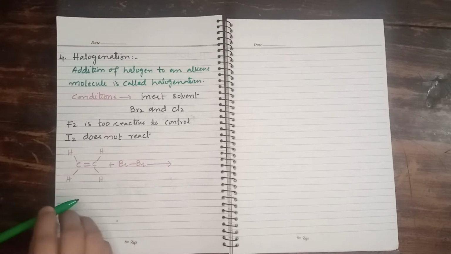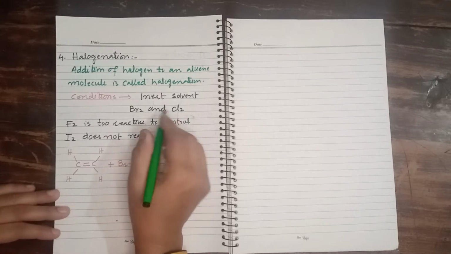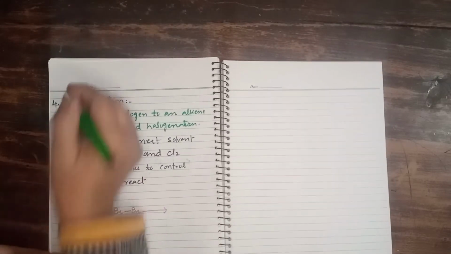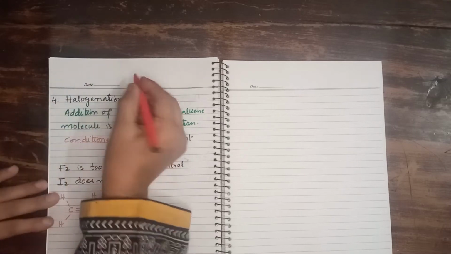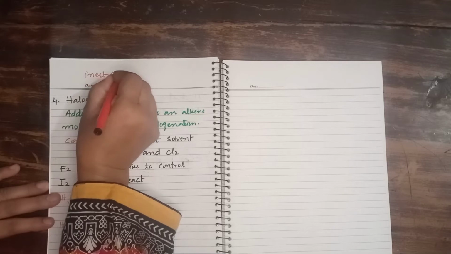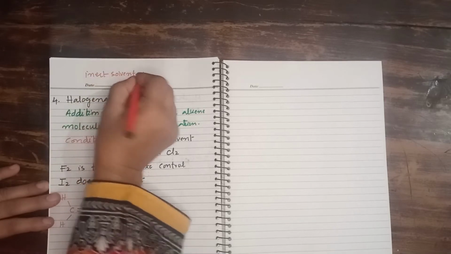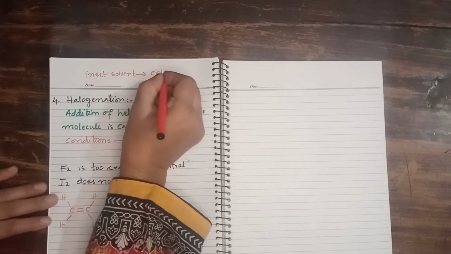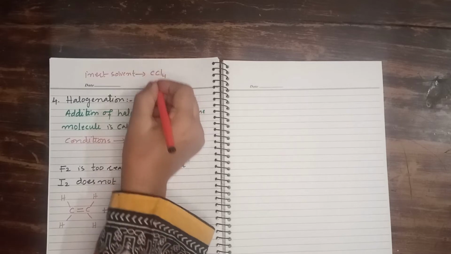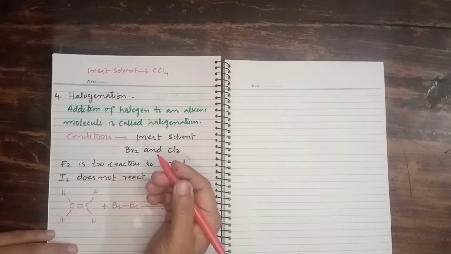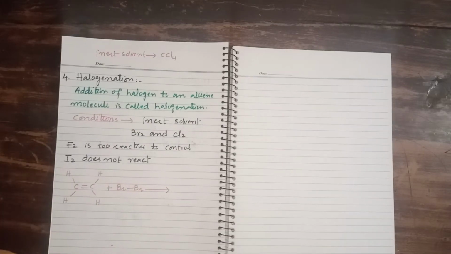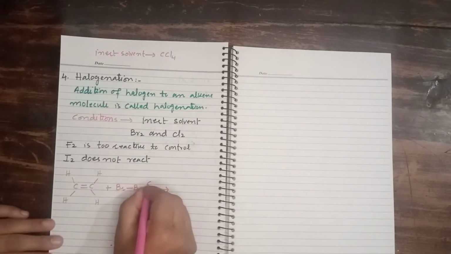An example of an inert solvent is carbon tetrachloride. It is inert, so here we use carbon tetrachloride, CCl4.